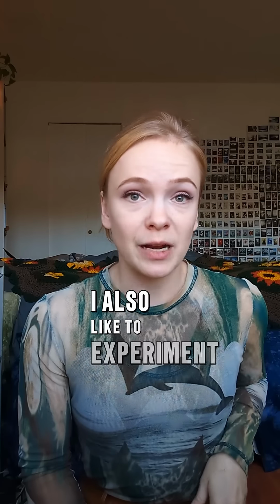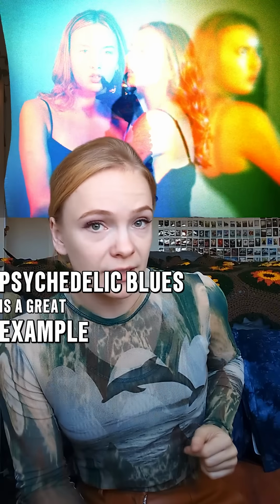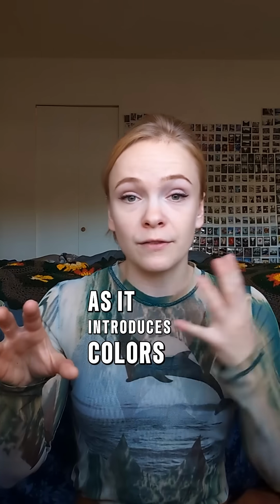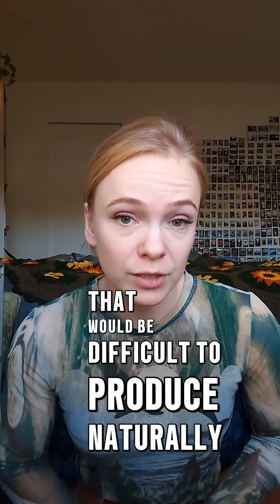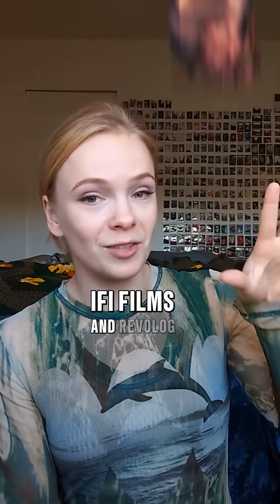Finally, I also like to experiment with film stocks that already have exposures on them. Psychedelic Blues is a great example. This film comes pre-exposed with geometric shapes of different colors. This can provide a really interesting element for multiple exposures as it introduces colors and form that would be difficult to produce naturally. Other examples of pre-exposed films include the BK i5 films and Revolog series.